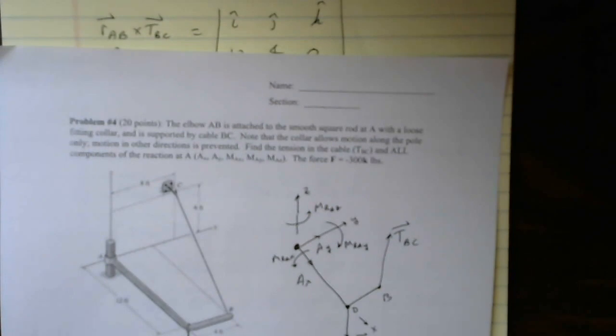These forces F and T_BC are tending to rotate the structure about the x-axis and the z-axis, not about the y-axis, just because they counteract each other. What this support is needed to do is to prevent the rotation about the three axes. So that takes care of problem 4 of the example problems.